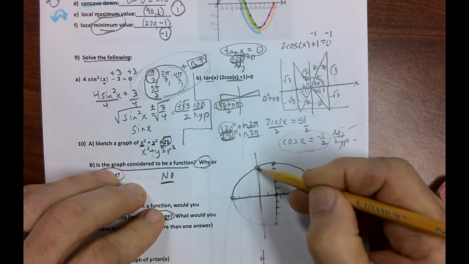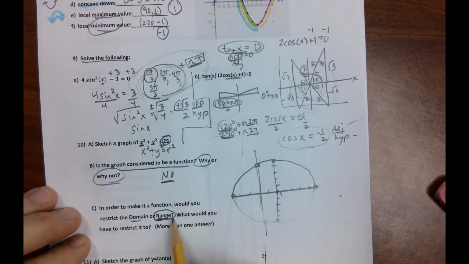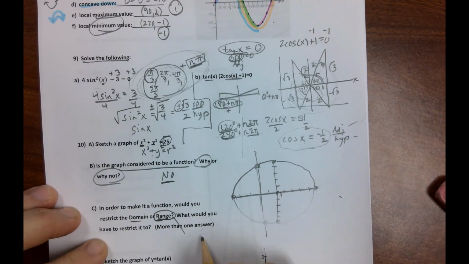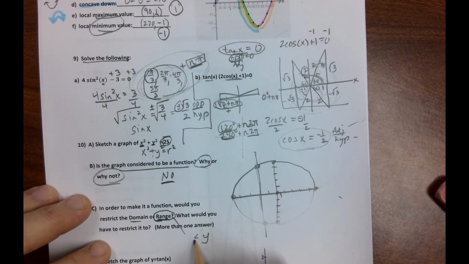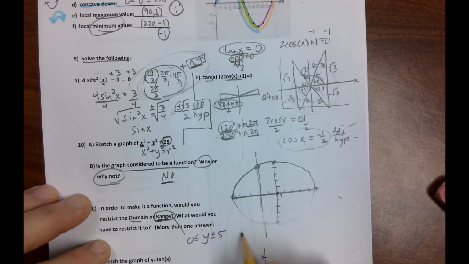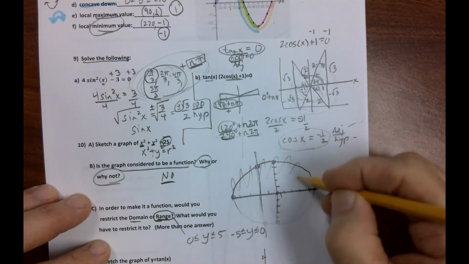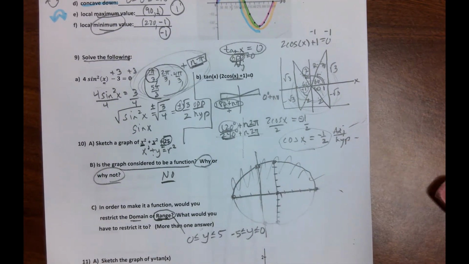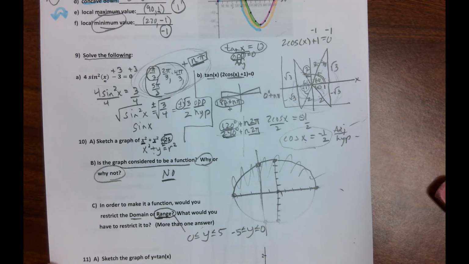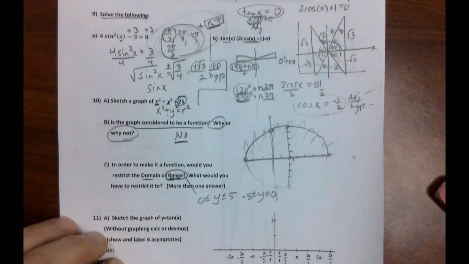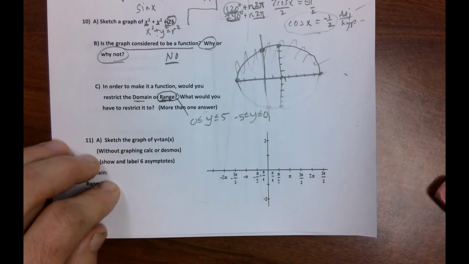then the vertical line test would be hitting it once. So I could restrict the range. I could say y is greater than or equal to 0, less than or equal to 5. But I could have also said y is greater than or equal to -5, less than or equal to 0, and that would be cutting the top half off. And then it would pass the vertical line test. Okay. Now a doozy.